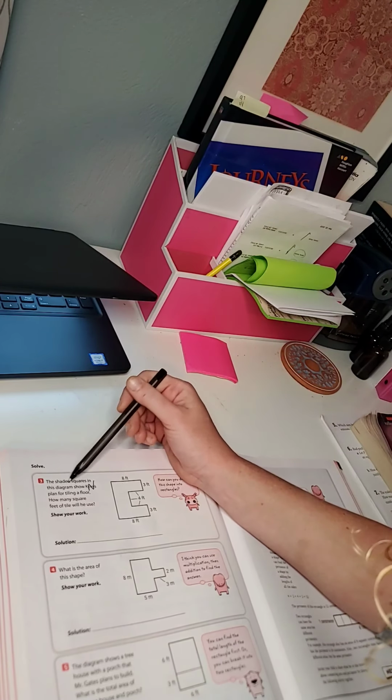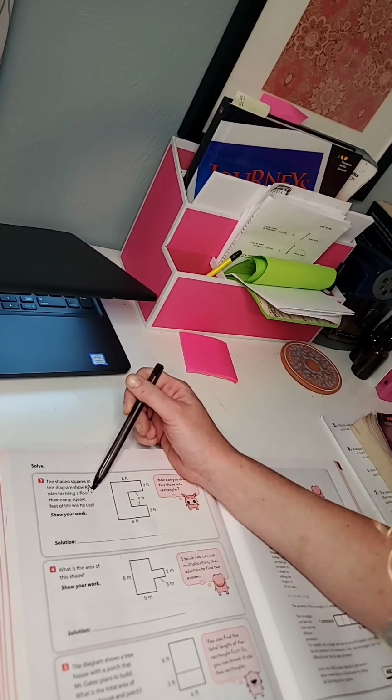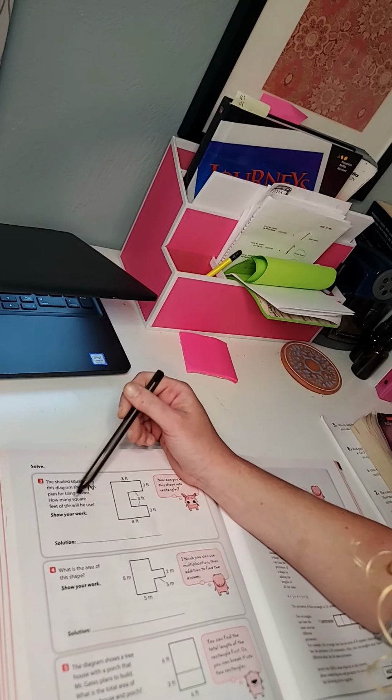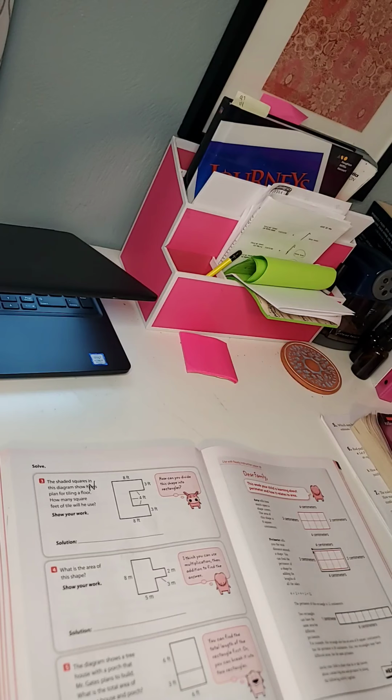The shaded squares in this diagram show Nora's plan for tiling a floor. Oh, yay, I get a new tiled floor. How many square feet of tile will she use? We are going to have to break this up into some separate rectangles. So take a moment now and try to break these up the best you can.